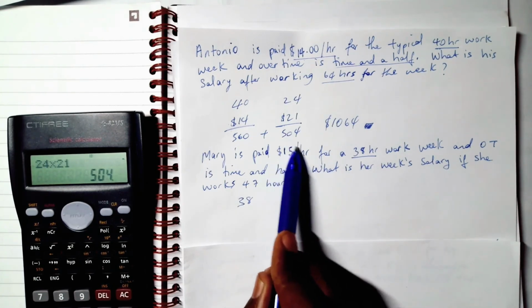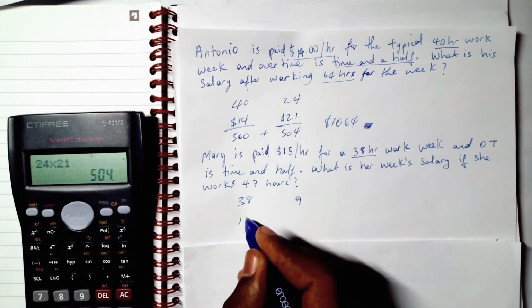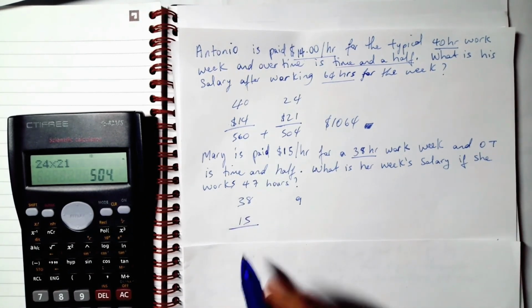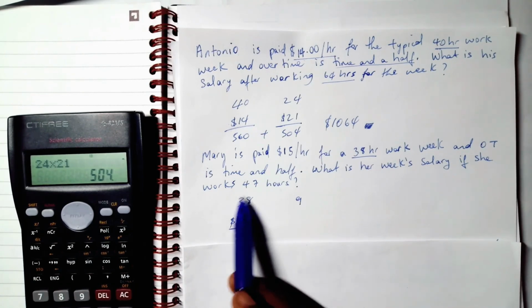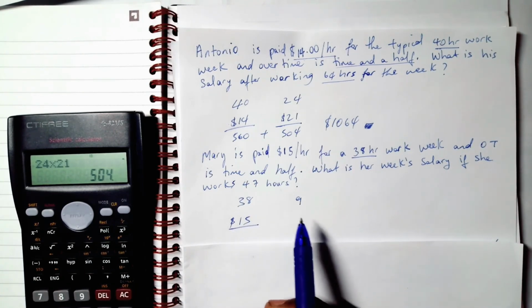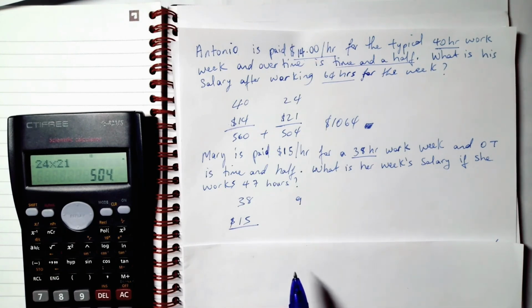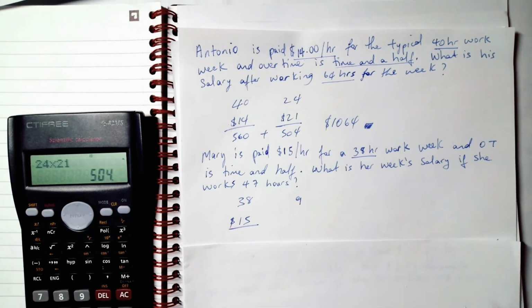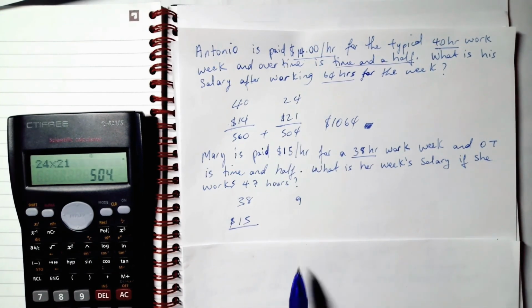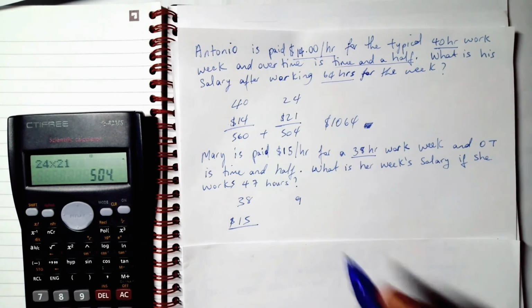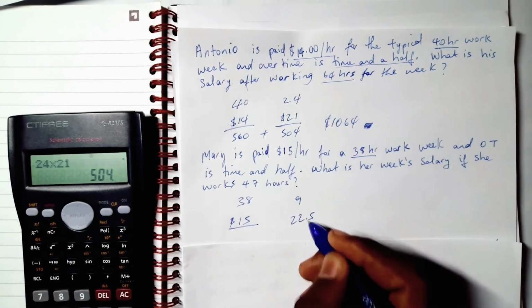The regular hourly rate is $15. So we know that she bills the company $15 per hour for the first 38 hours. And then for the next 9 hours, she bills them time and a half. Or the hourly wage is time and a half, which is 15 plus half of 15. Half of 15 is 7.5. So 7.5 plus 15 is 22.5.